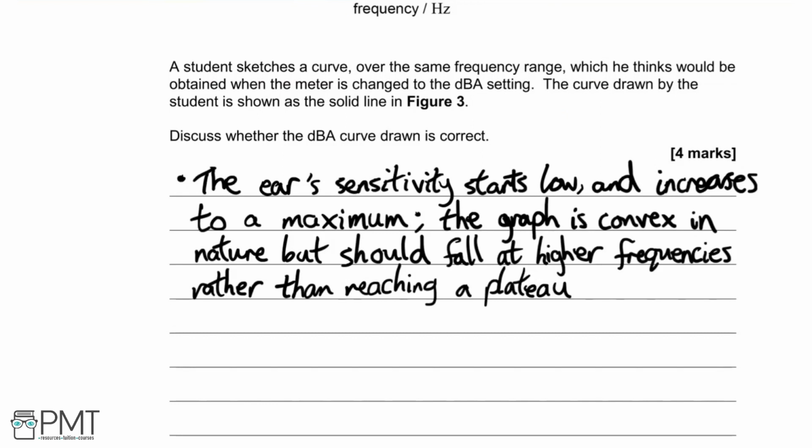So we have this idea that the graph is convex, it's a curve, but it should go back down again properly at higher frequencies, rather than leveling out at a plateau. So that would be our first mark.